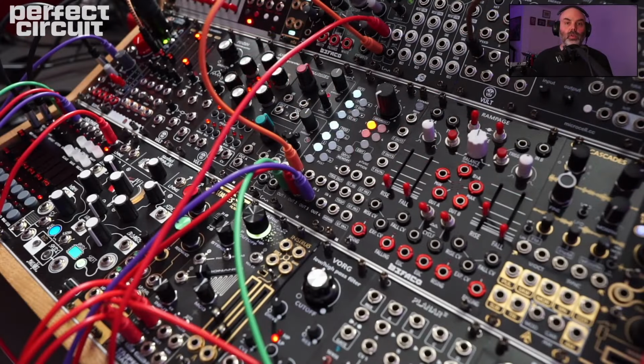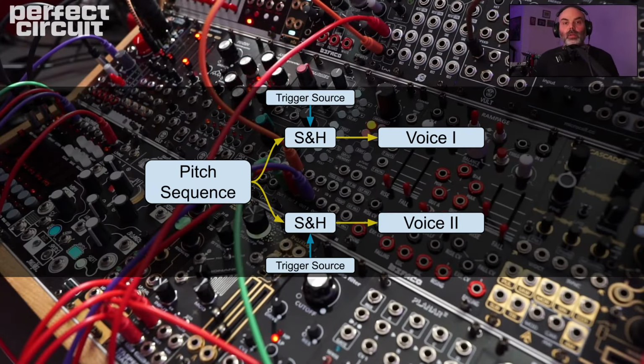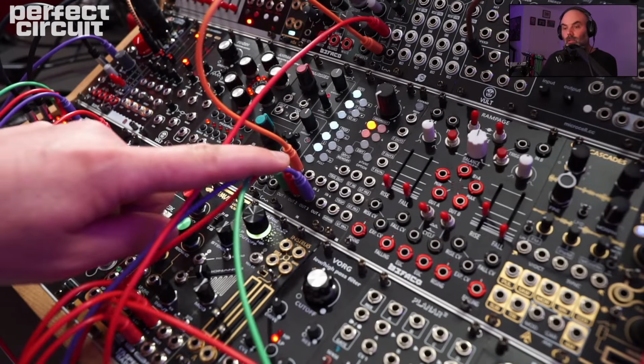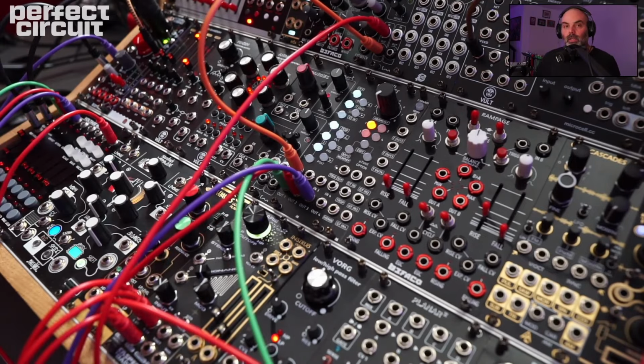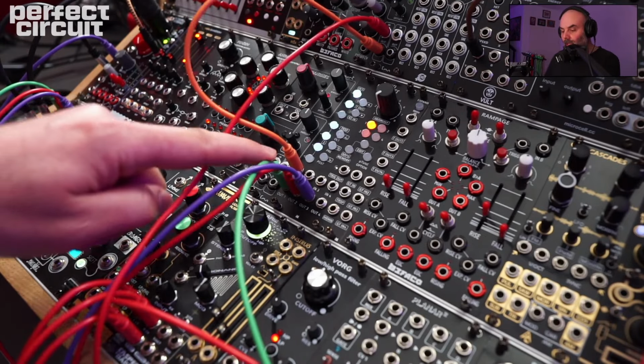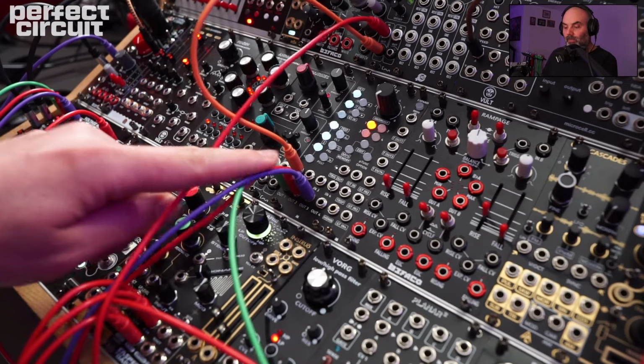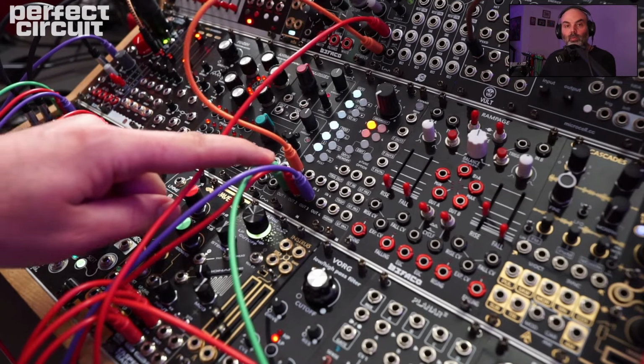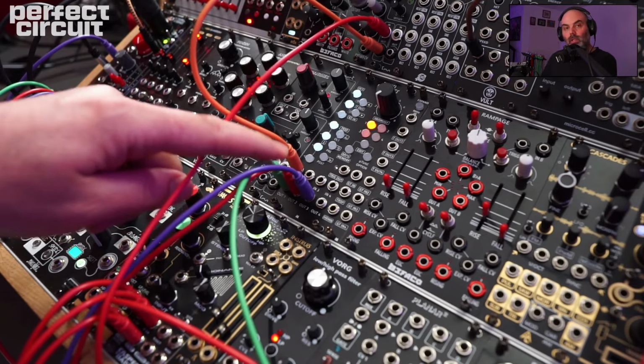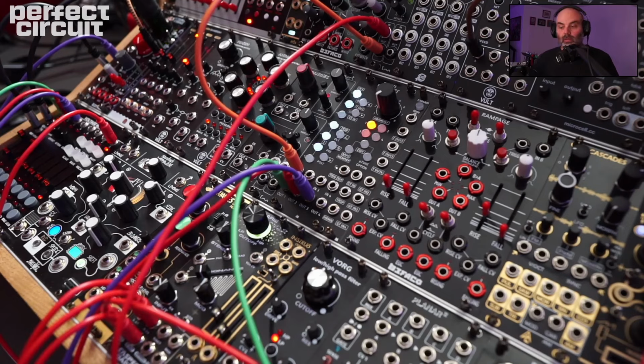The next technique I want to show you is using multiple sample and holds to take one sequence and split it to multiple voices. And also here the Bard Quartet is quite useful because first of all we can take this one sequence and chain it to the other outputs, right? Basically channel 1 will be chained to channel 2, channel 2 to channel 3, and so on and so forth.